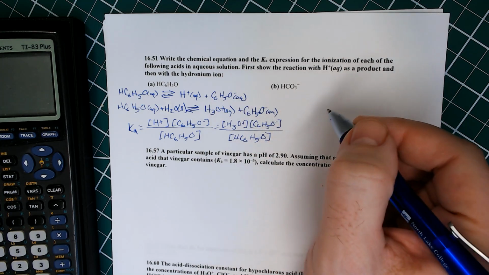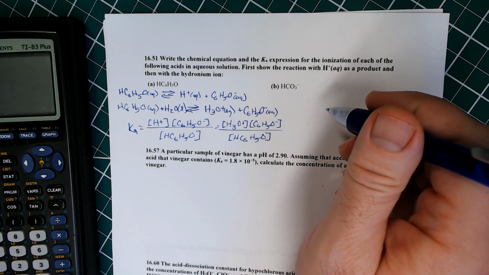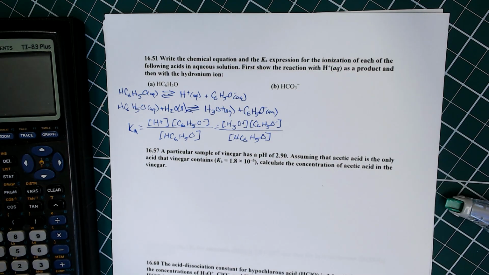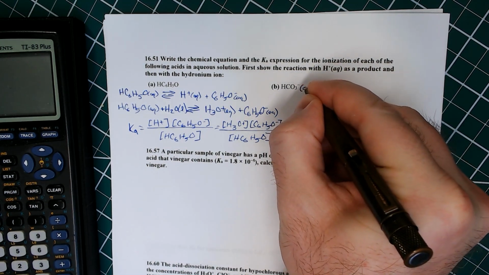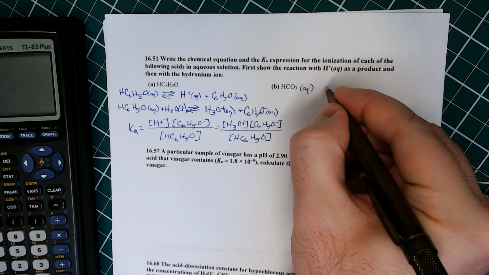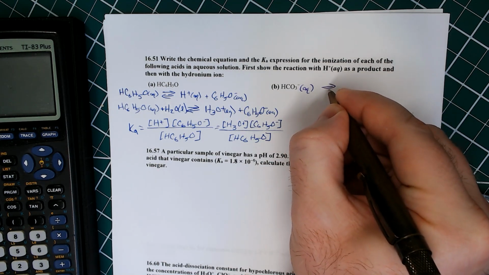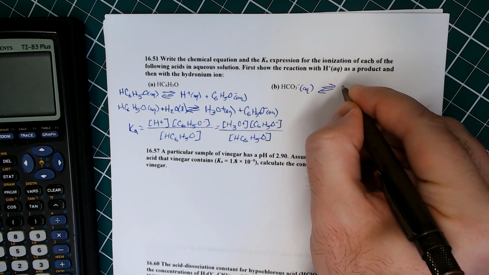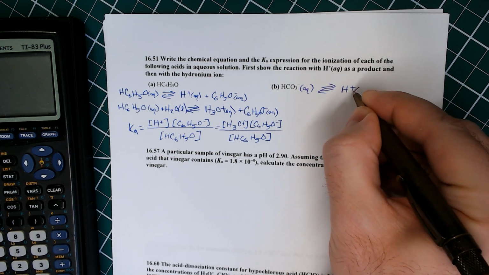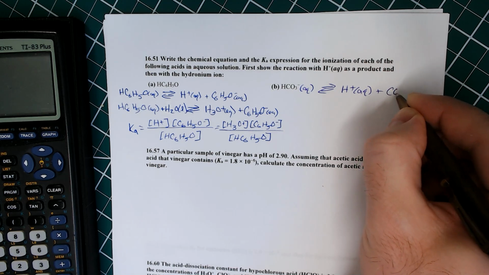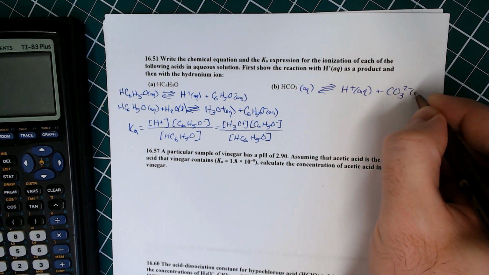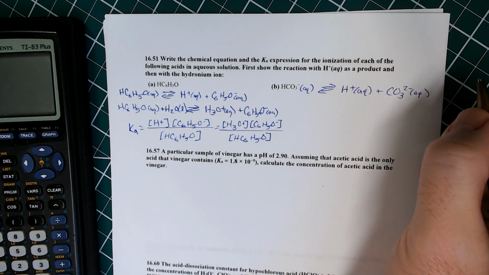So let's do the same thing for this one. I'm going to see if I can write it right here. So (aq), and it dissociates to give us H plus (aq) plus CO3 2 minus (aq).